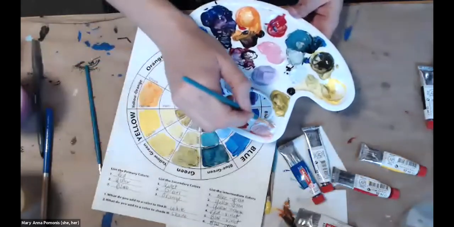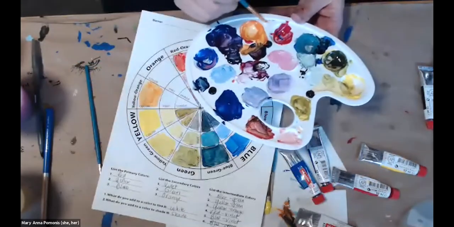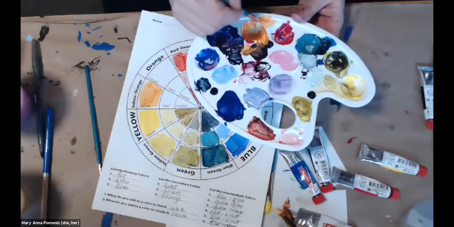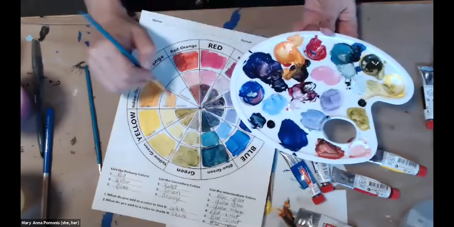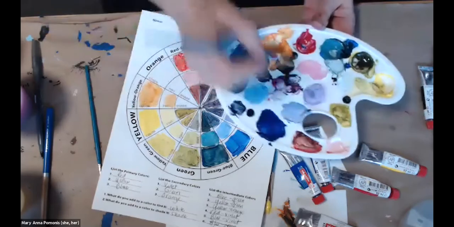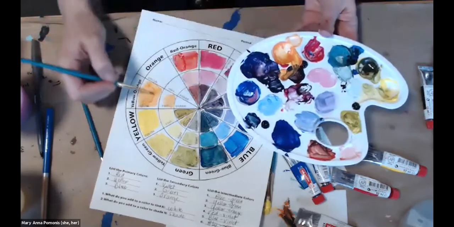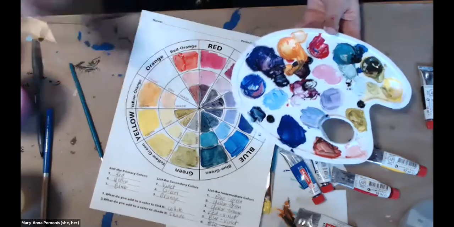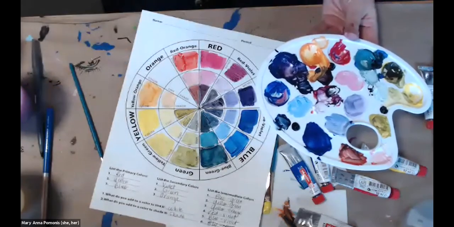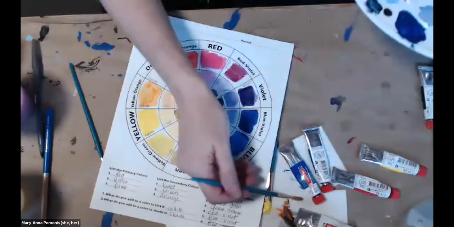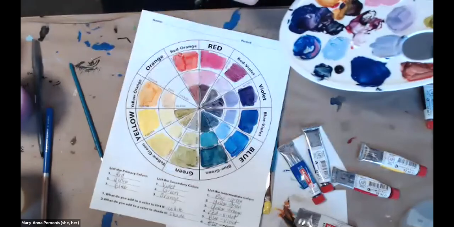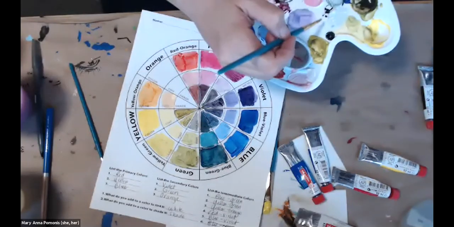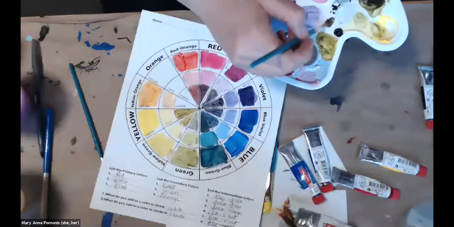Now I'm going to add white to this yellow orange on the side here. And that's going to give me my tint. It takes a lot of white though, huh? Okay. And then for the shade, again, very little black is going to turn that whole pile into a dark sunflower color.